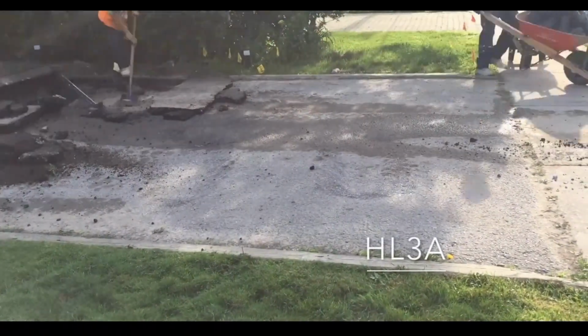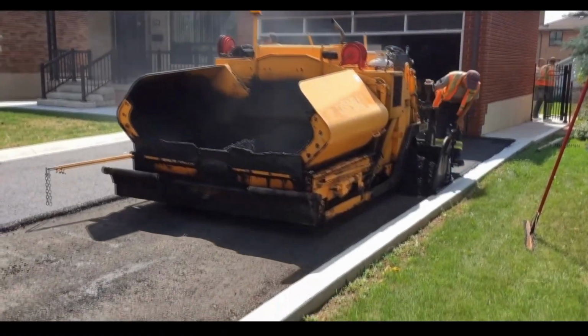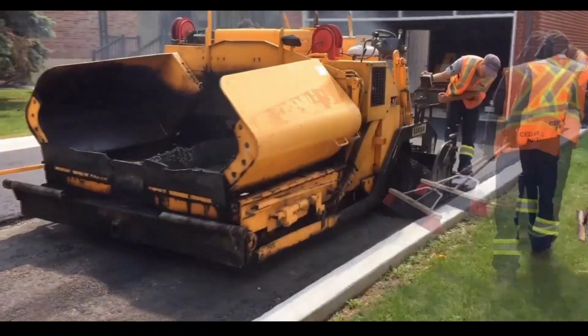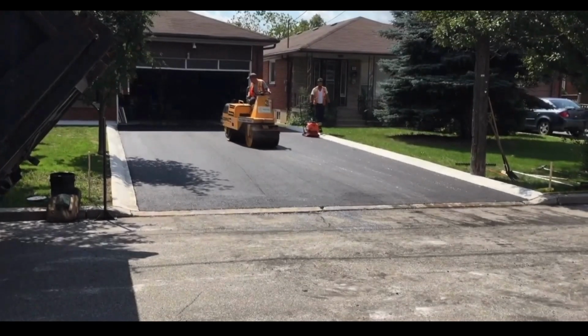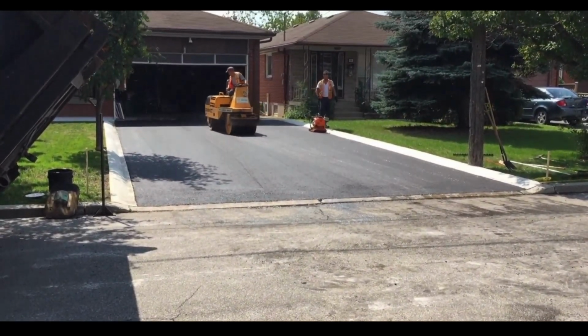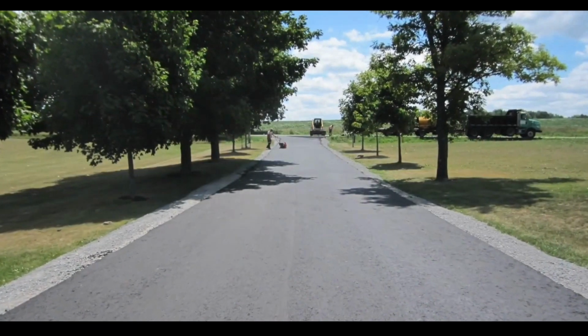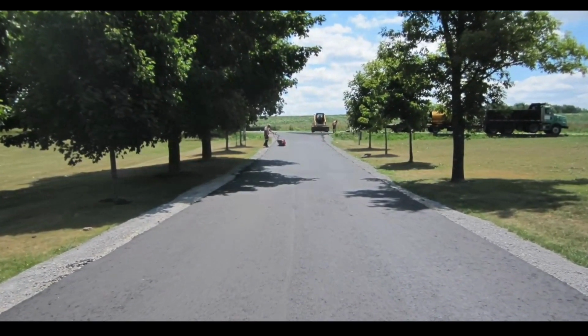HL3A, also referred to as HL3 Fine, is a special variant of regular HL3 asphalt. What makes it different from HL3 is the increased amount of sand in the mix. This results in a finer surface finish. The mix is commonly used for residential driveways and some asphalt walkways.